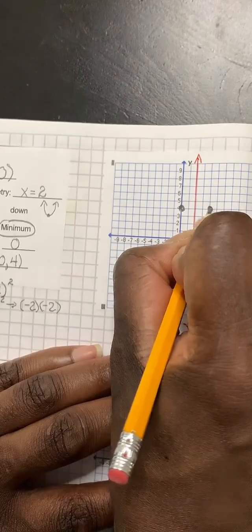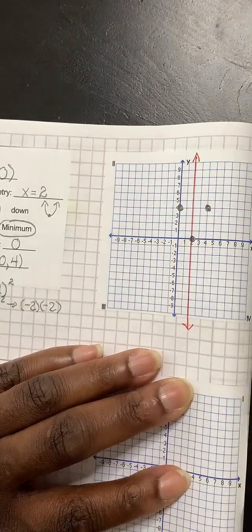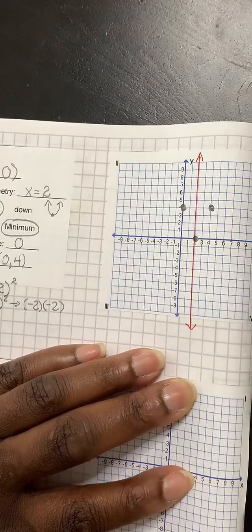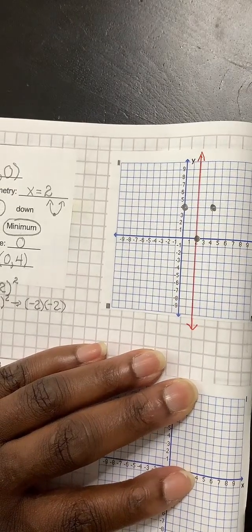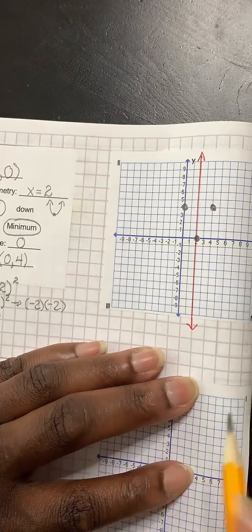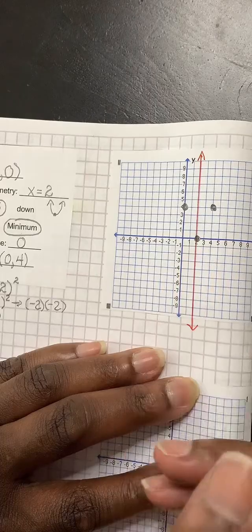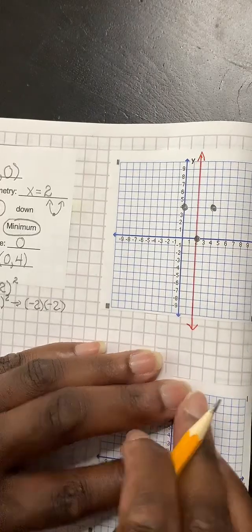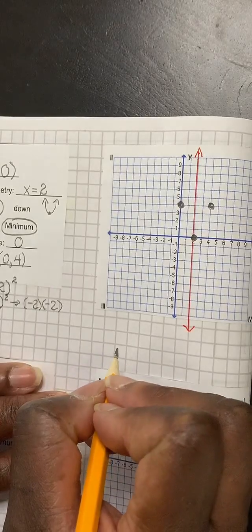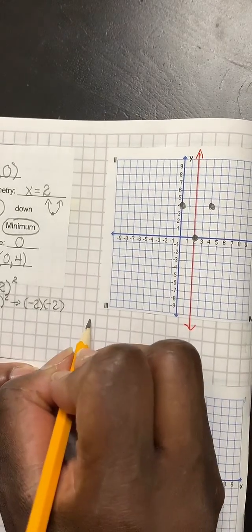So now here, I could kind of graph it. But if I wanted to find another point, let's say at negative 2, I think I can do that.